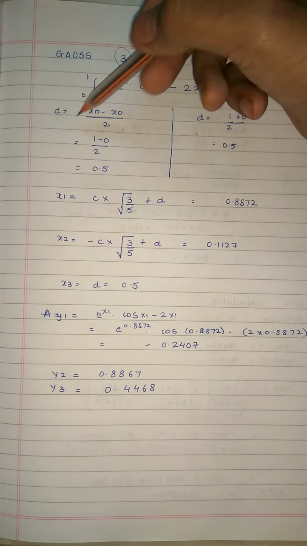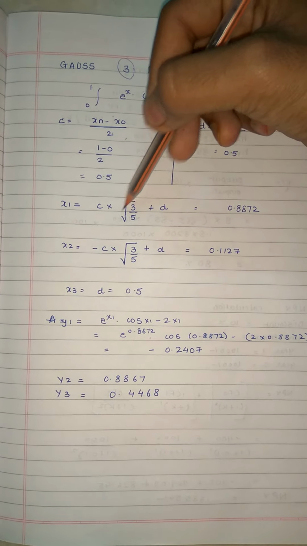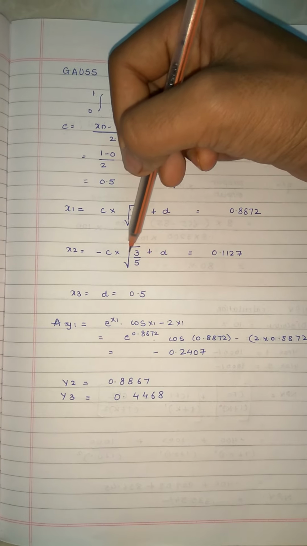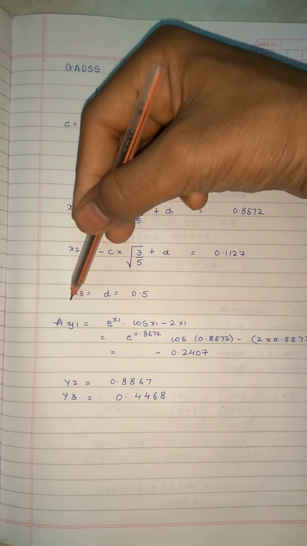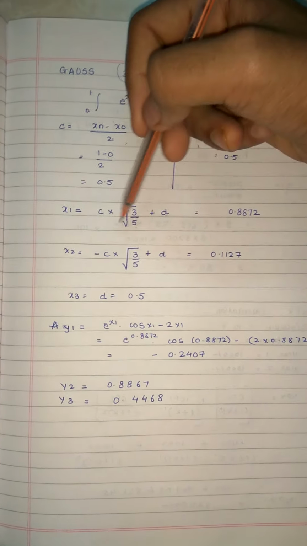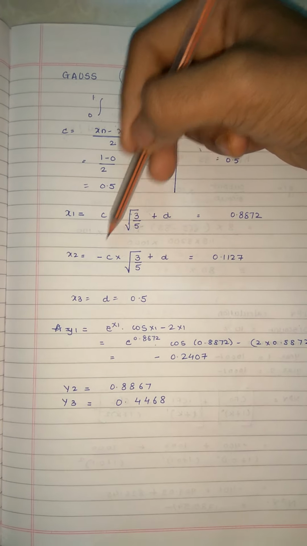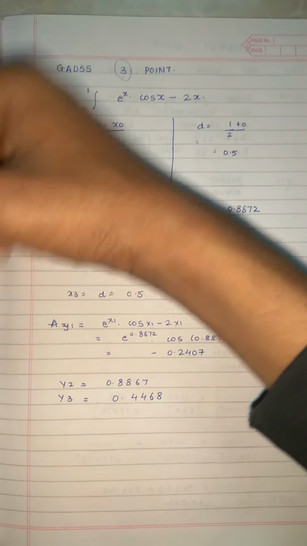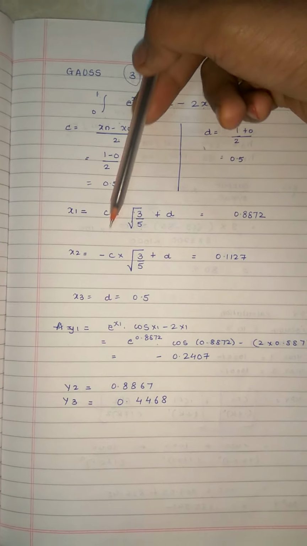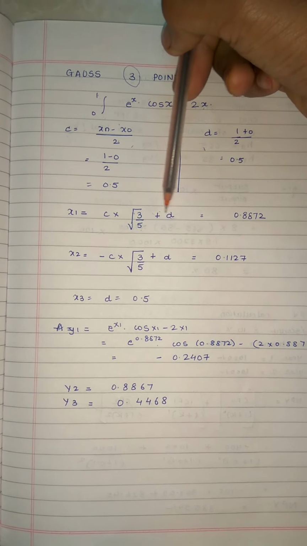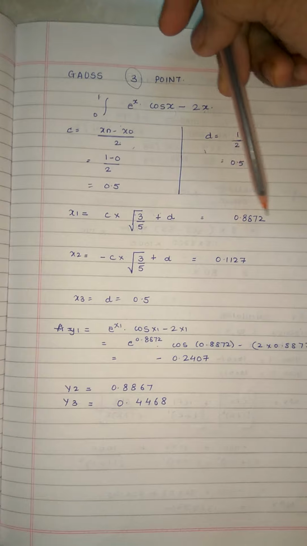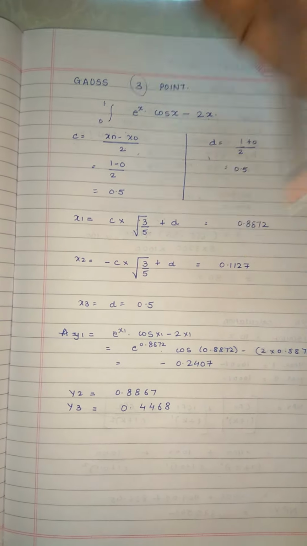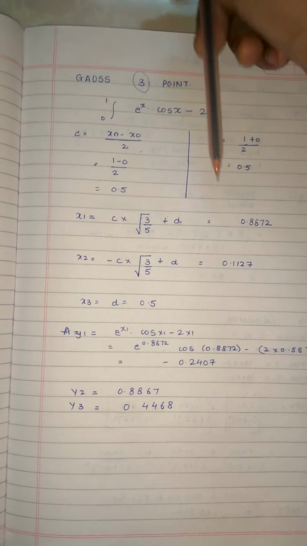So x1 is c into under root 3 by 5 plus d. x2 is minus c into under root 3 by 5 plus d, and x3 is directly d. So you have to always remember this is multiplication and then addition. Previously it was addition and then multiplication. Do not get confused. So c is 0.5 into under root 3 by 5 plus d is 0.5 again. You get x1 as 0.8872. x2 is 0.1127. x3 is 0.5 as we all know.